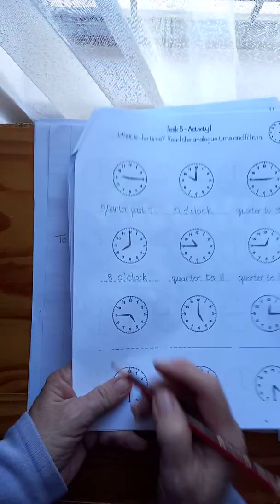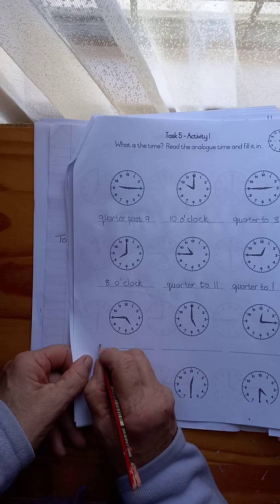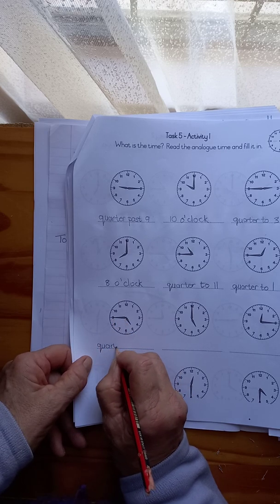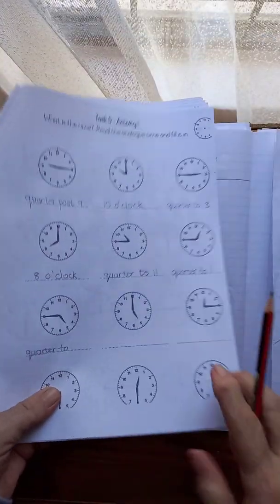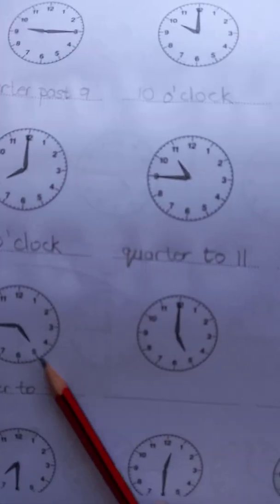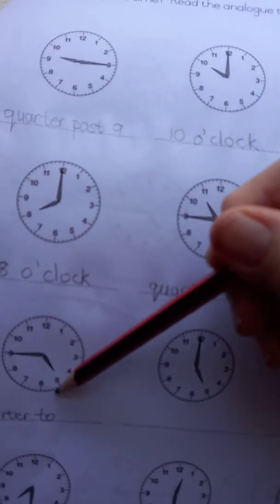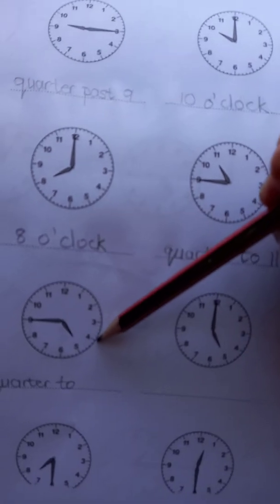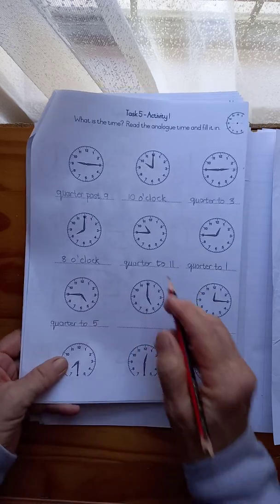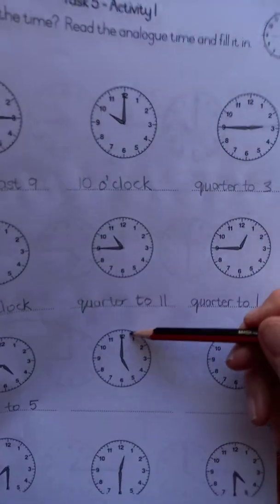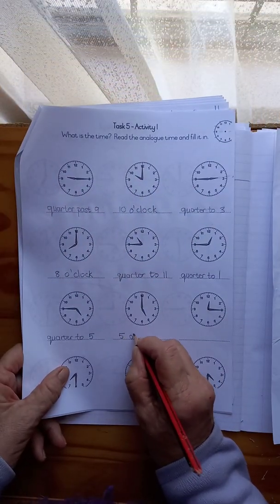See, the 9 is on the quarter. The long one is on the 9. Quarter to what? Let's see. You look at the 5. The pointer is not really on the 5. It's on its way to the 5. It's not 4 o'clock anymore, but it's on its way to the 5. So it's 4:45. And this one is easy. Long one on the 12, short one on the 5. So it is 5 o'clock.